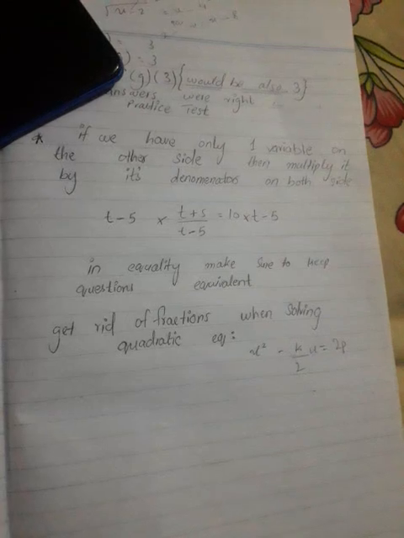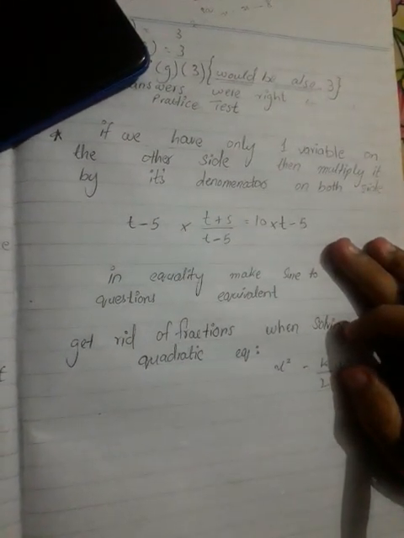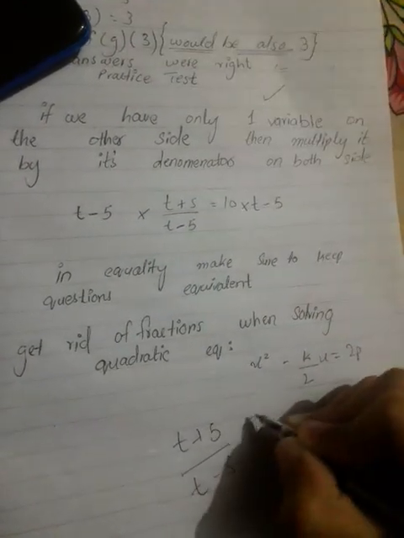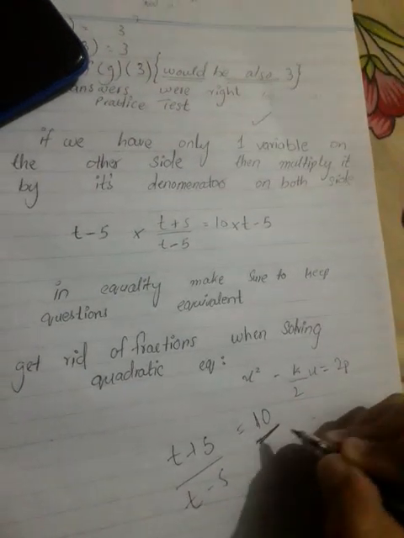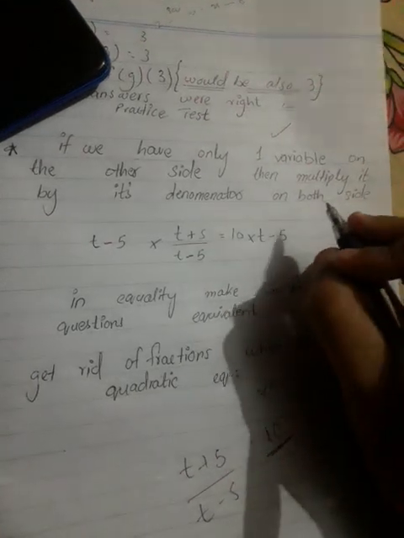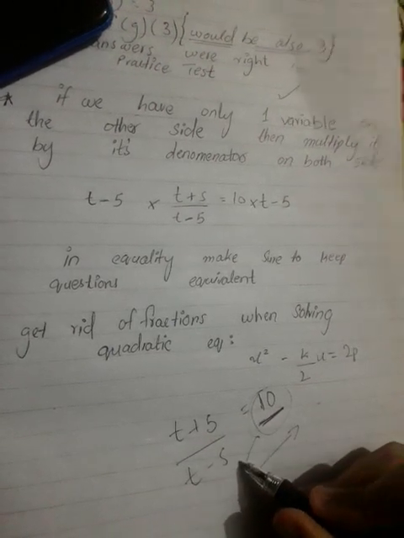Okay, I would like to give the last two tips for SAT basic maths that you can improve on. The second last tip is, if we have only one variable, for example, t plus 5 upon t minus 5 equals 10, if we have only one variable on the other side, then multiply by its own denominator on both sides.